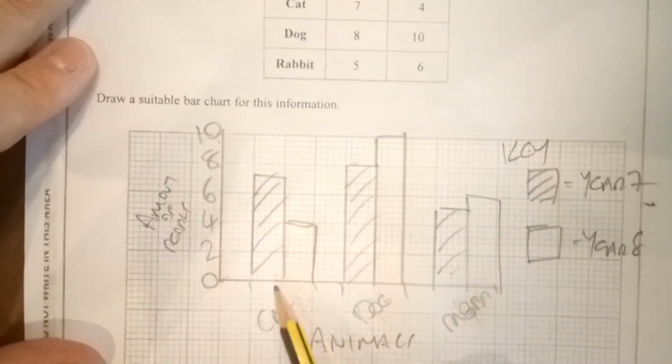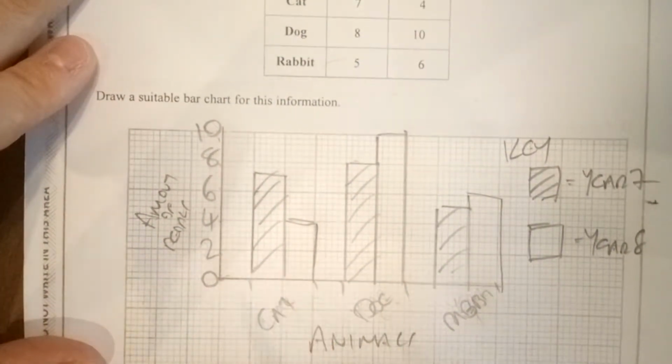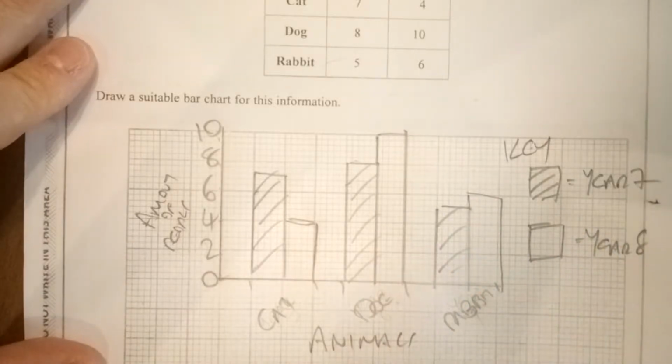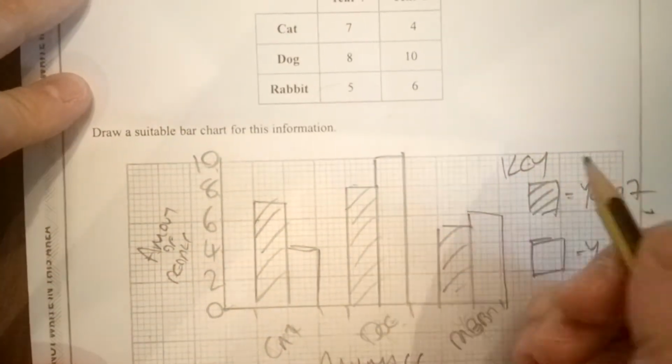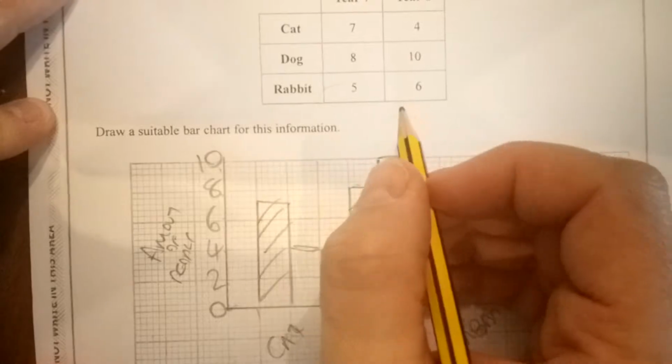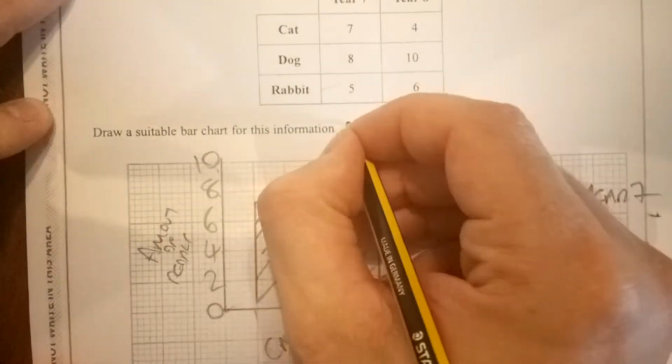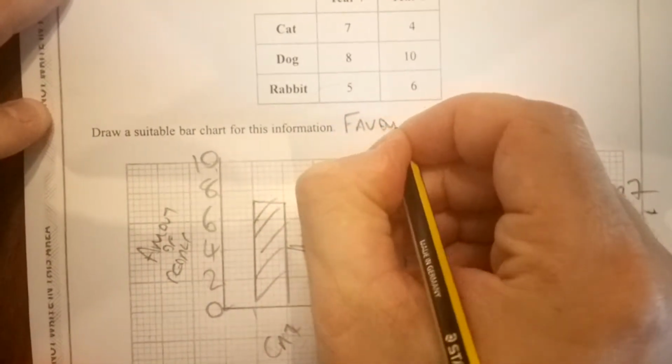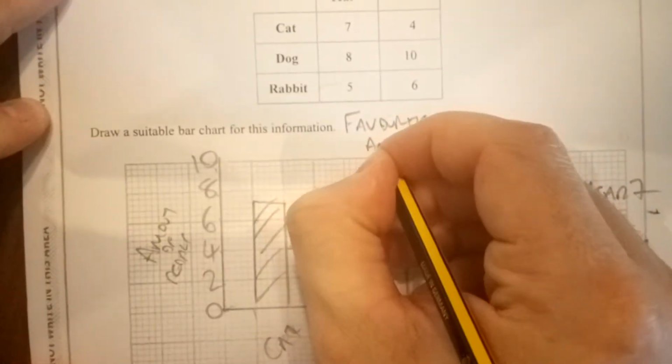As I said, you could obviously put 3 bars and make these year groups and put the animals next to it. Either way is fine. I'm actually going to give it a title just to be safe because titles are good, even though it's not always requested in the mark scheme. So I'm going to put favourite animals.